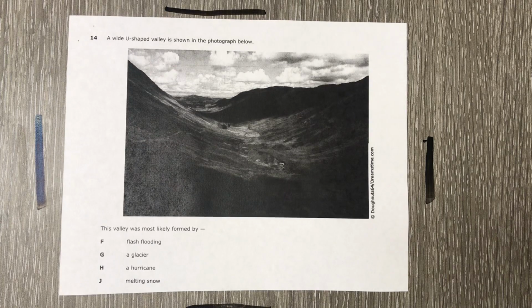A wide U-shaped valley is shown in the photograph below. This valley was most likely formed by F, flash flooding, G, a glacier, H, a hurricane, J, melting snow.